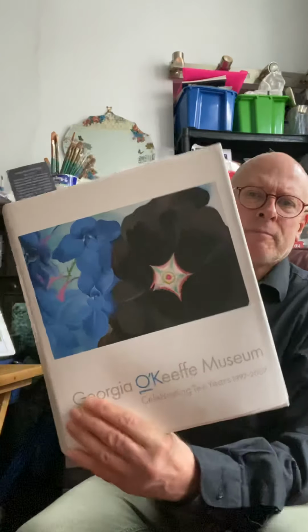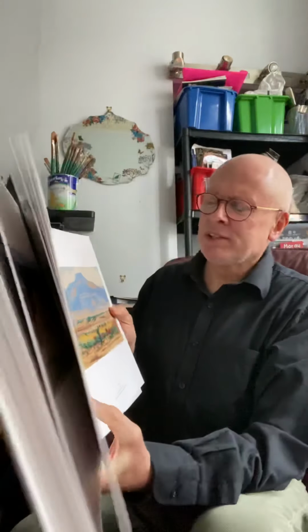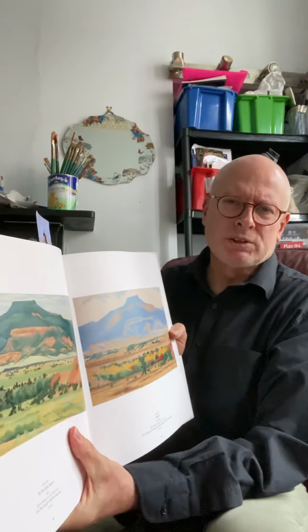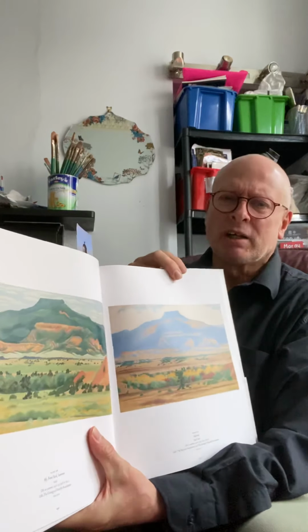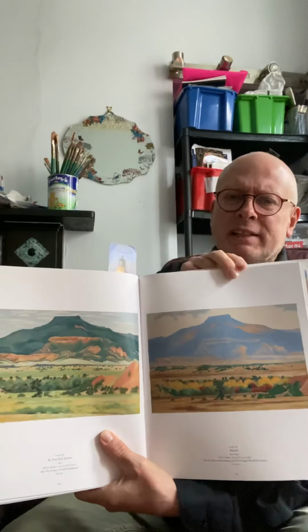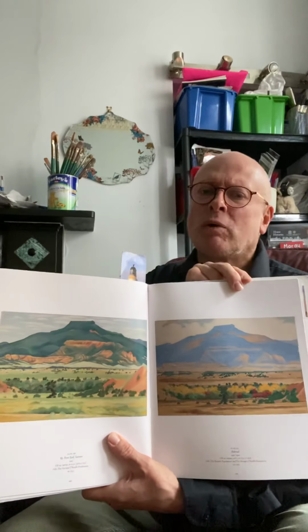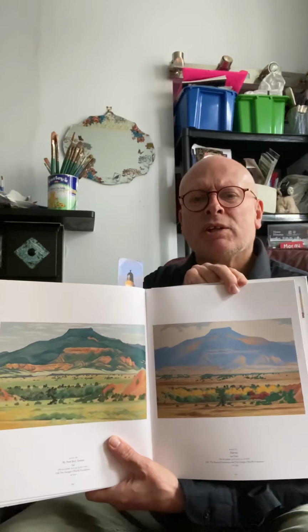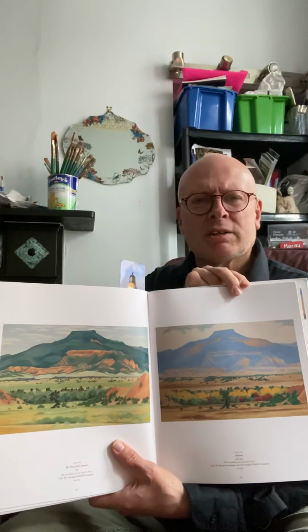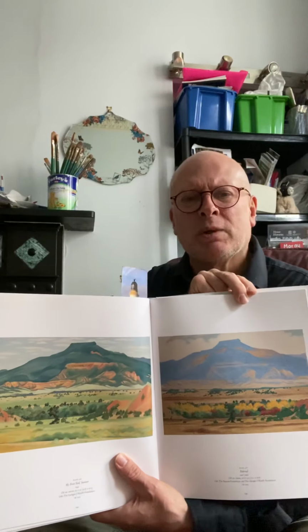Now, some of my major influences include people like Georgia O'Keeffe, 20th century artist, and I've got this wonderful book here of her paintings. I was fortunate enough to visit New Mexico and was very much fired up by the intense light there. You can see this one called Pedernal, one of the mountains in New Mexico, and it reminds me an awful lot of Cezanne.